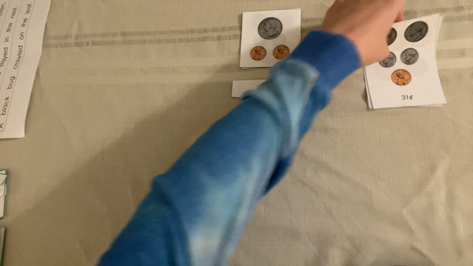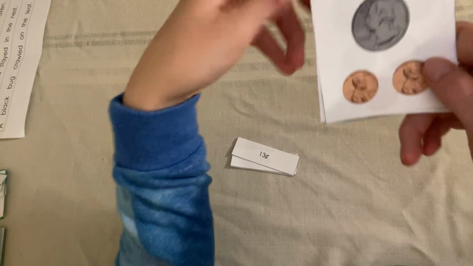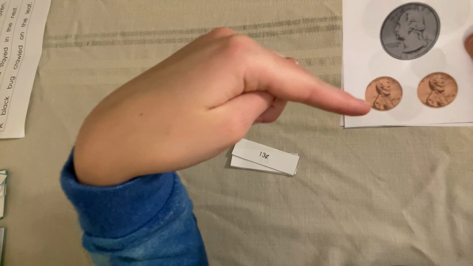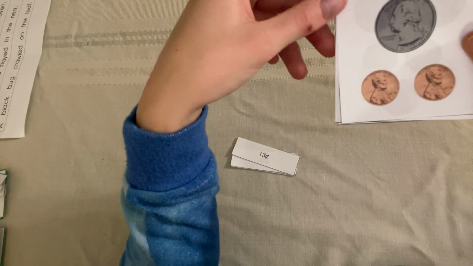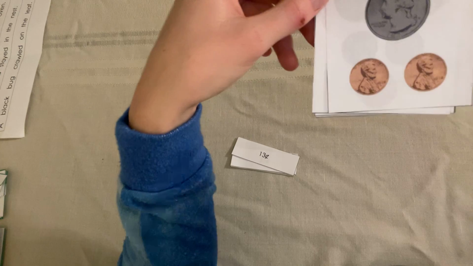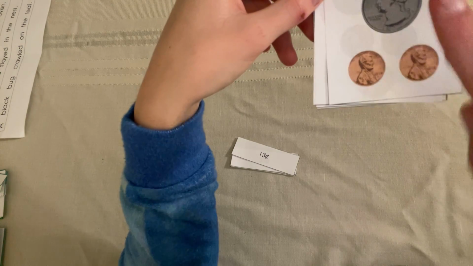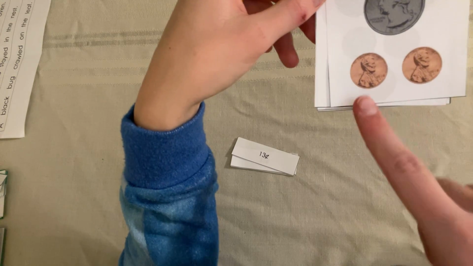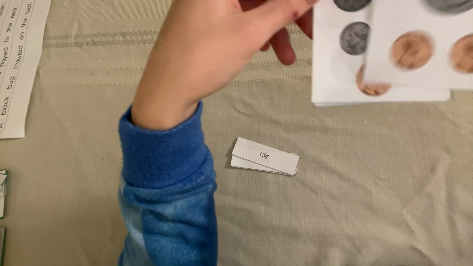First, I'm going to take a look at the different coin amounts on the cards. On this one, I see a quarter and 2 pennies. I'm going to start thinking to myself, how much are each of these worth? A quarter is worth 25 cents, and pennies are worth 1 cent each.